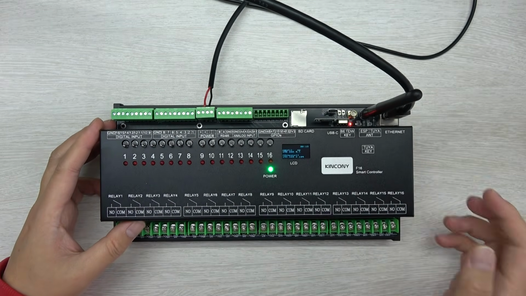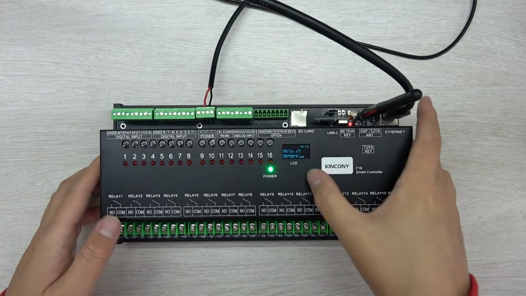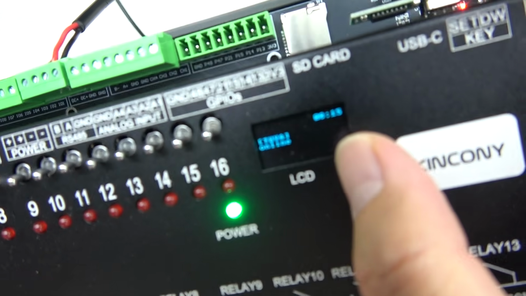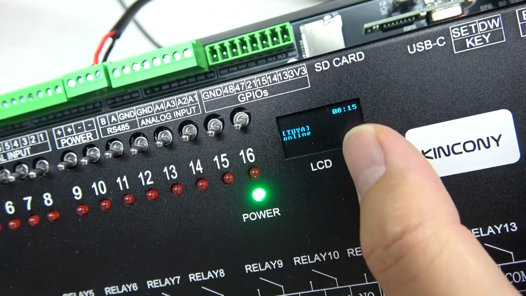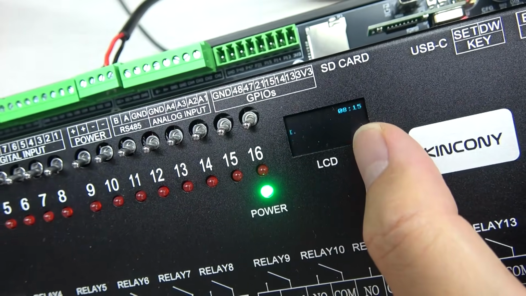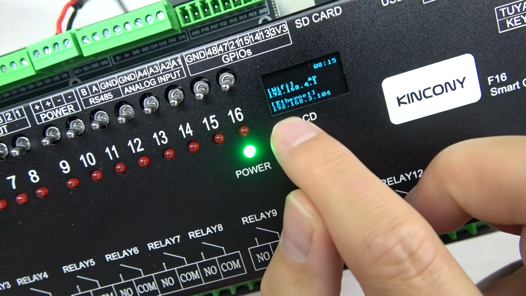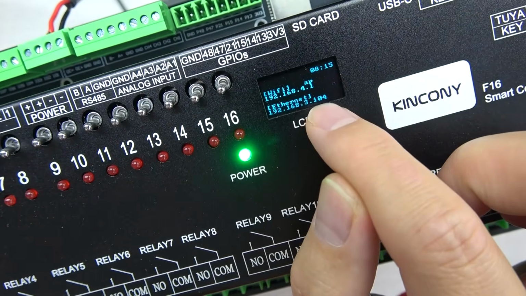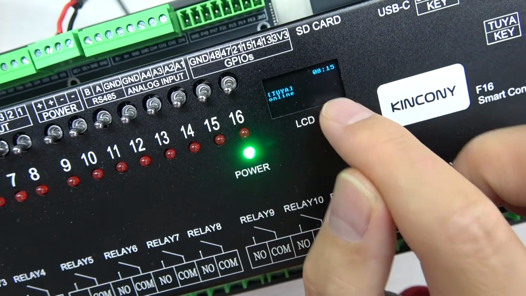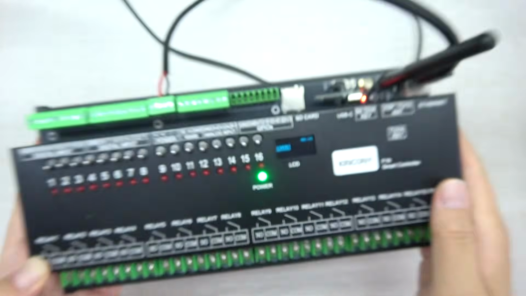Okay, and now you can see we have already shown the IP address here, so we can use this IP address to log in from our web computer. You can see this Ethernet IP address, 3.104, we can log in by my computer.